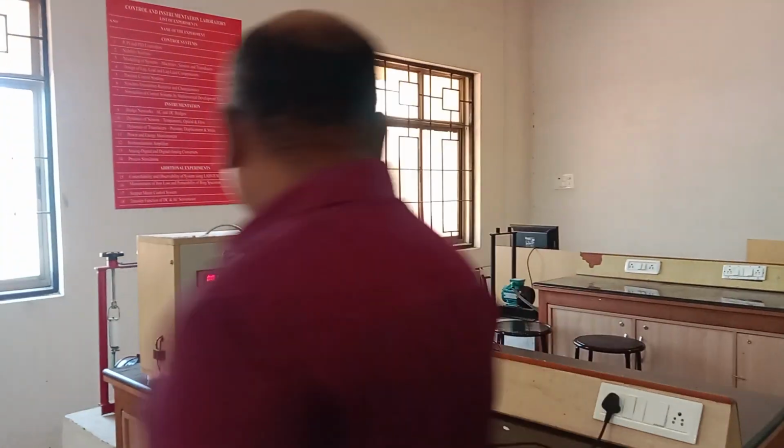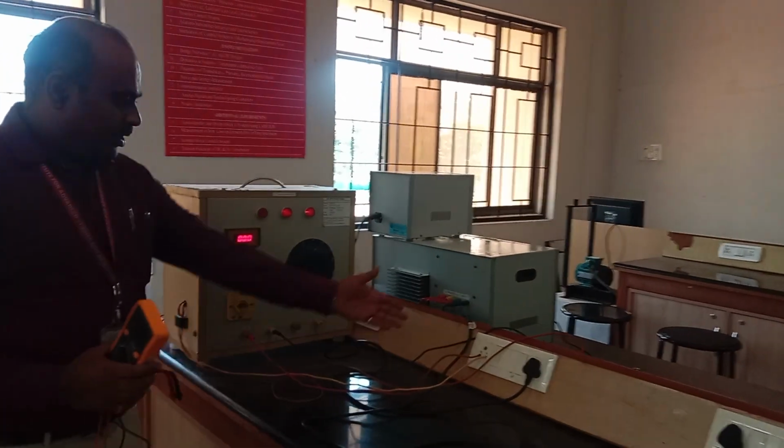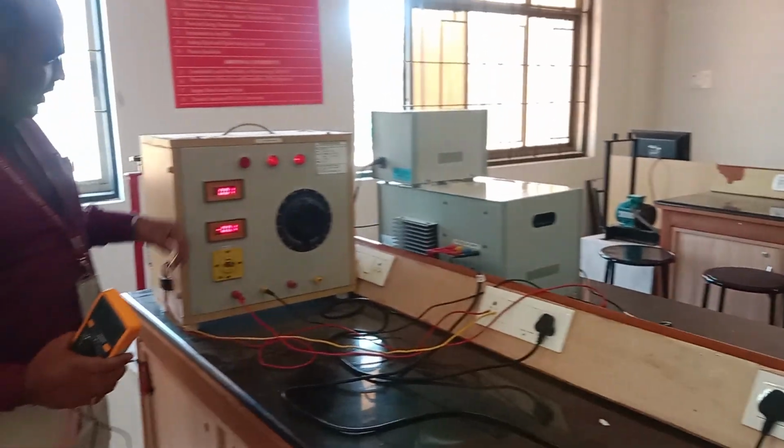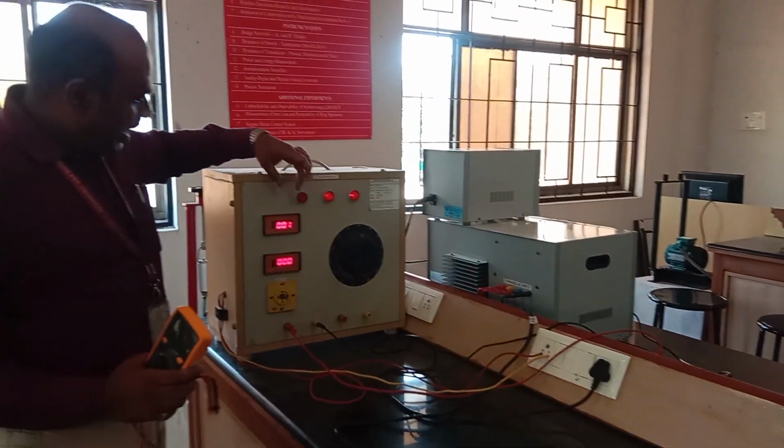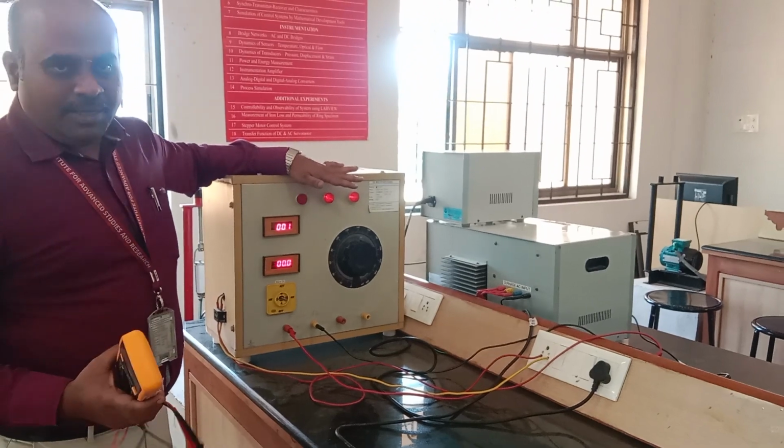Hi everybody, today we are going to discuss the speed control of a DC motor using a three-phase rectifier. This is the rectifier panel. The supply is an AC supply, which is given to this rectifier to convert the AC supply into a DC supply.